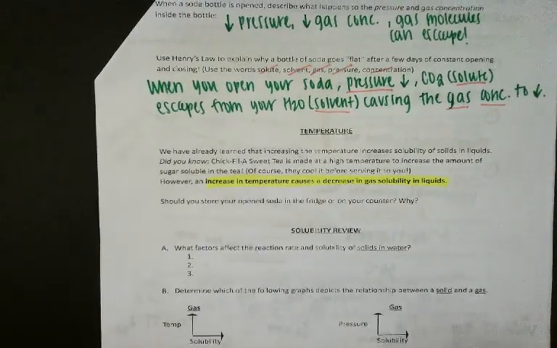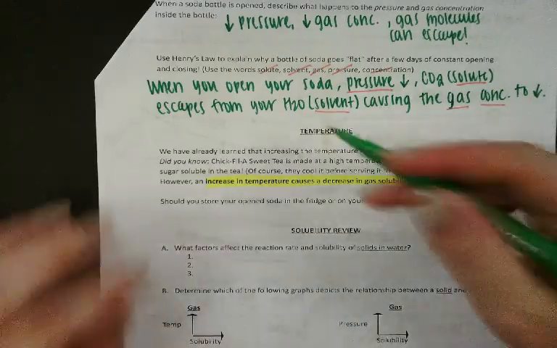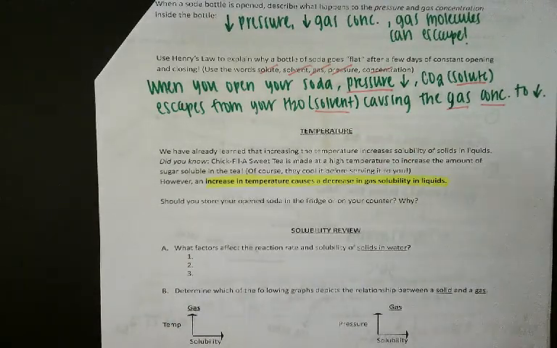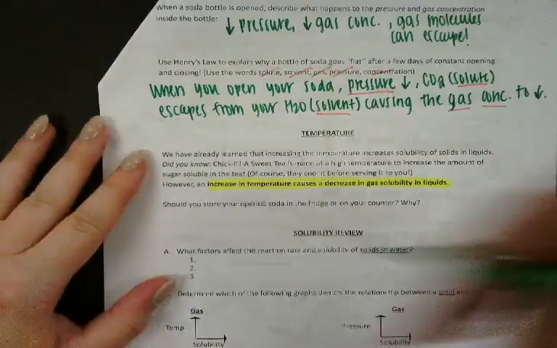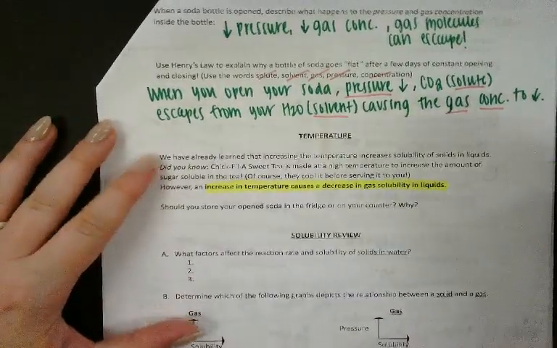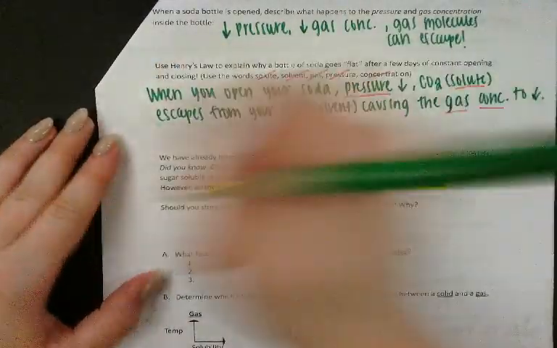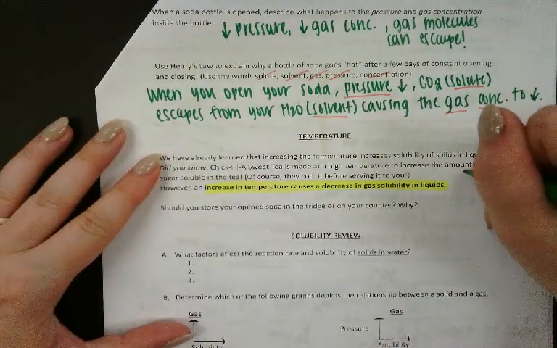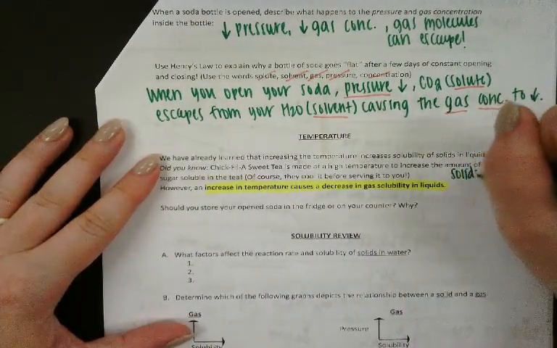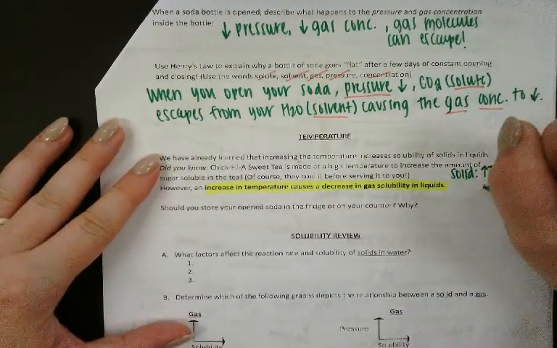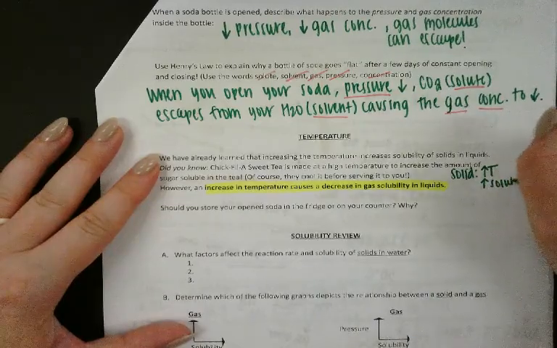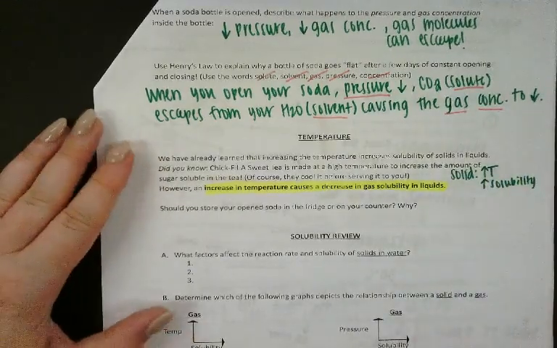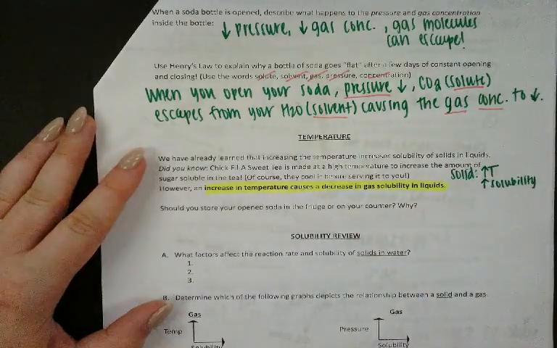Last little topic is temperature. We already know that when we increase the temperature, we increase the solubility of solids in liquids. So for a solid, when you increase the temperature, you increase solubility. That's what we talked about with sweet tea.